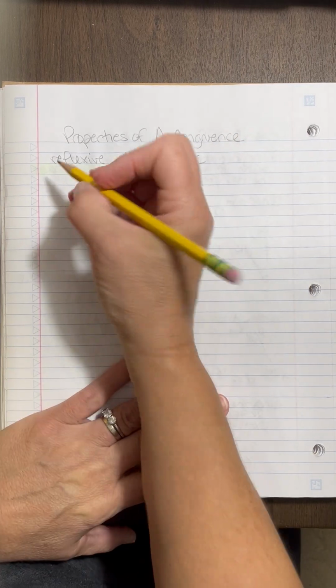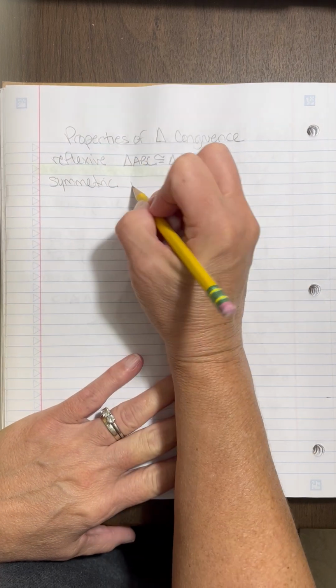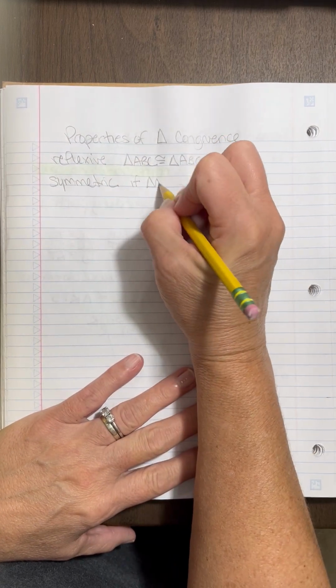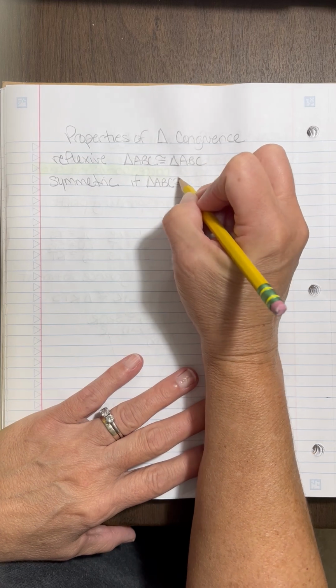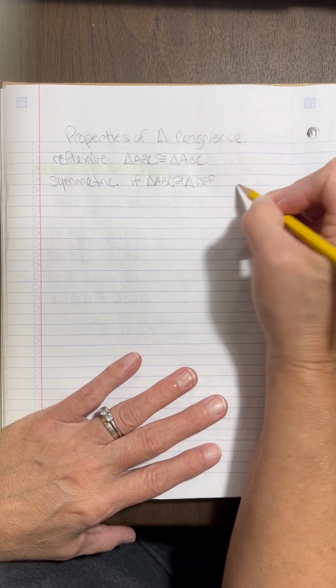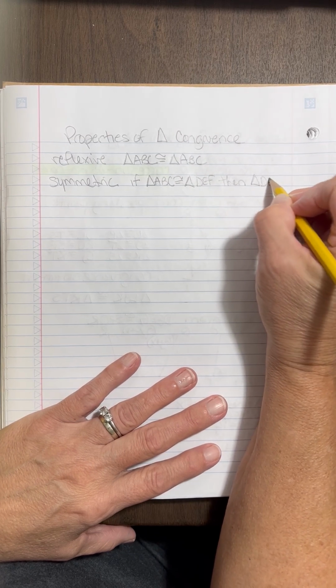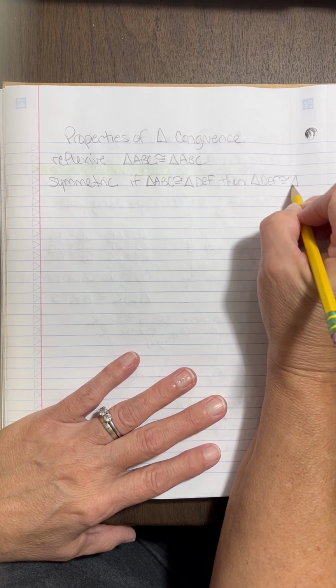Same thing, right? Symmetric: if triangle ABC is congruent to triangle DEF, then triangle DEF is congruent to triangle ABC.